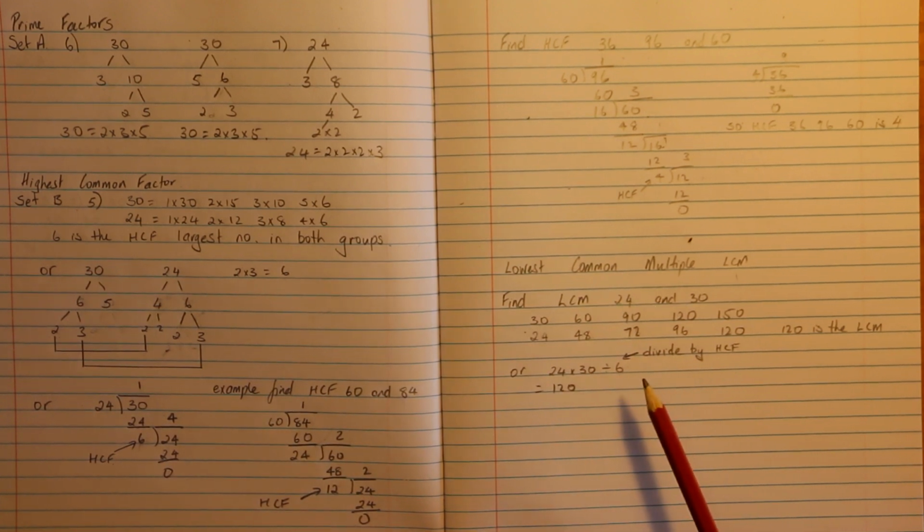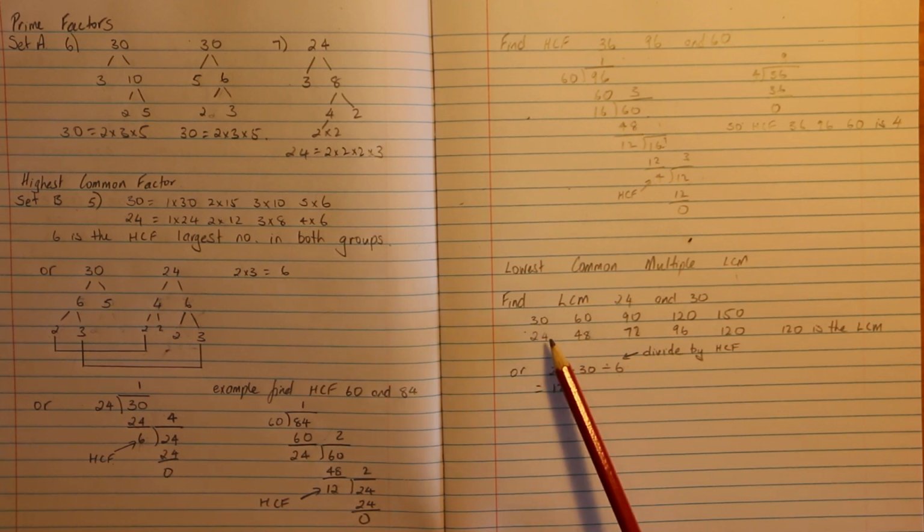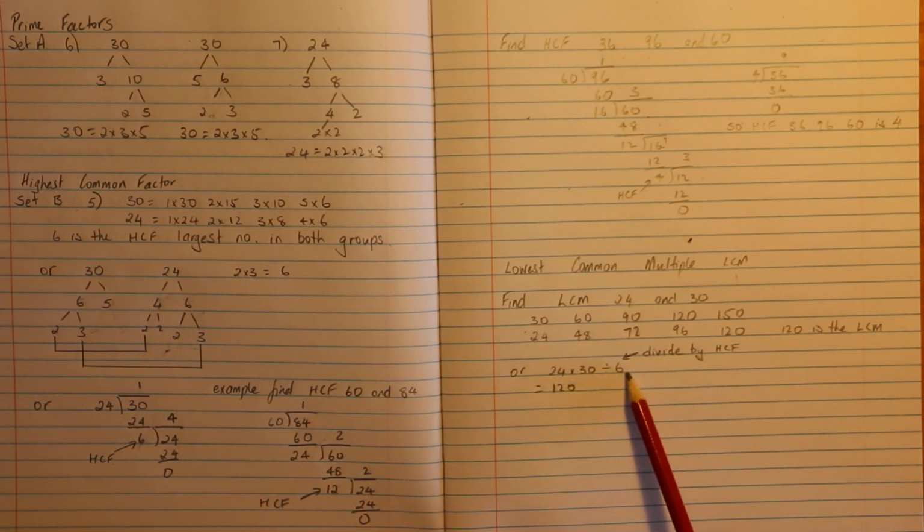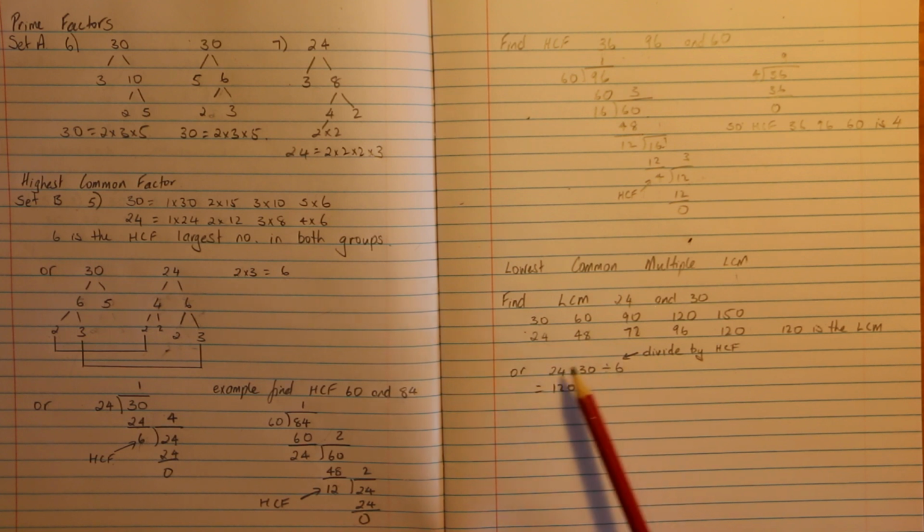A second way of doing it, which is a lot quicker, is multiply the two numbers together and divide by the highest common factor. Now we know the highest common factor of 24 and 30 is 6. So we go 24 times 30 divided by our 6. Quick tip, do the division first. 30 divided by 6 is 5. 24 times 5 is 120, which is what we had over here.